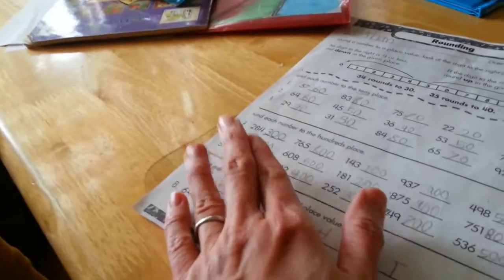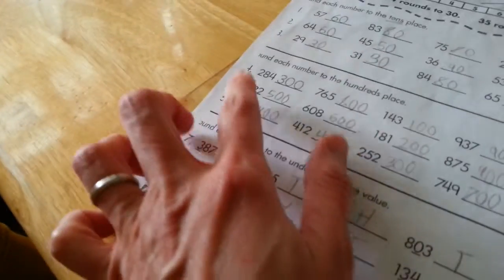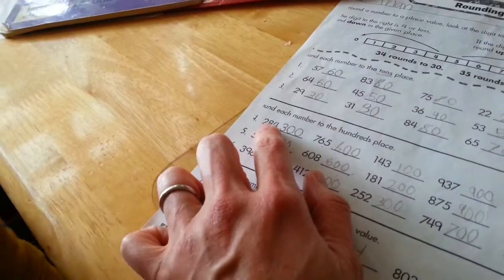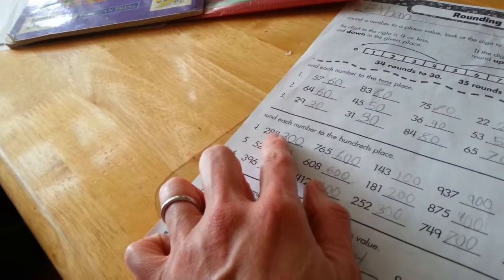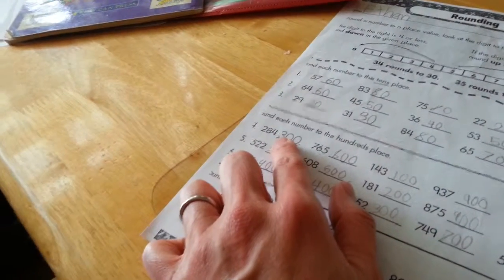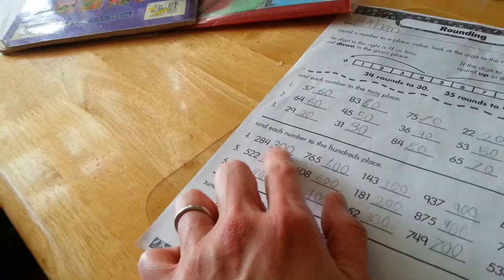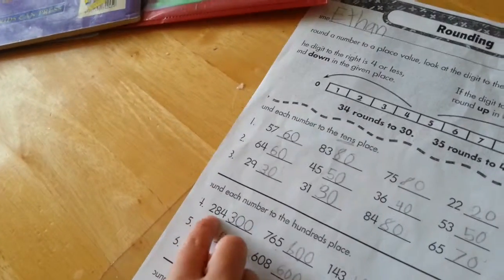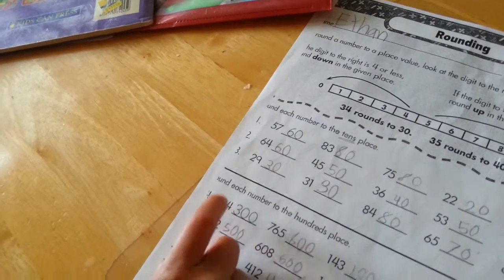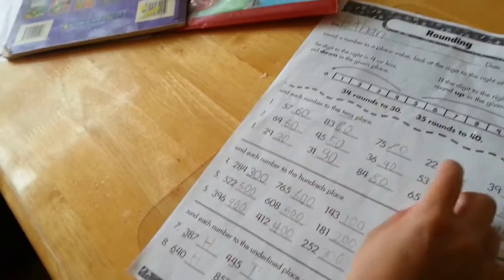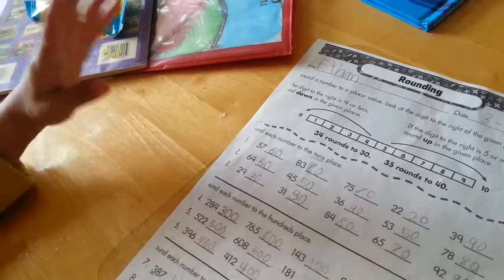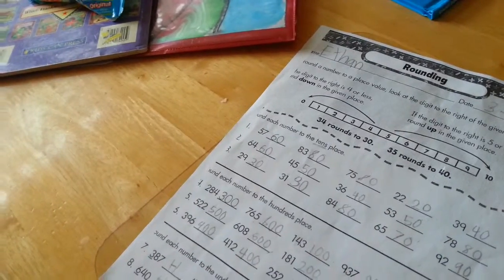This is a 3-digit number, right? For example, this one is a 3-digit number. It says round off to the nearest 100. It is 284. Round off to the nearest 100 is 300. Can you tell me how they get 300 right here? What are they looking at? They're looking at the tens. Okay. And the tens is 8, and it's more than 5. Okay. So it's 300.